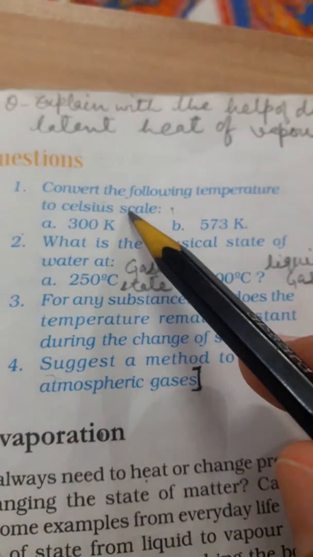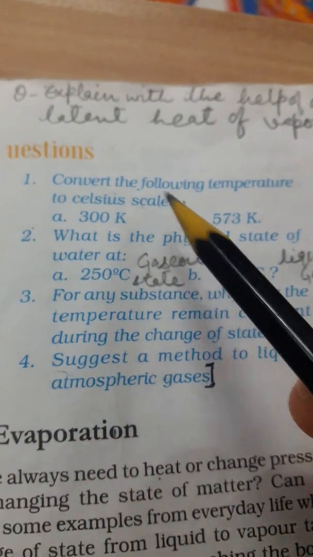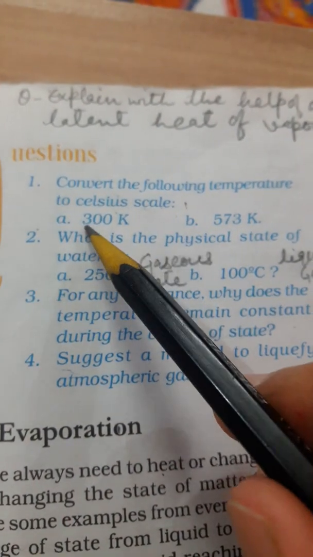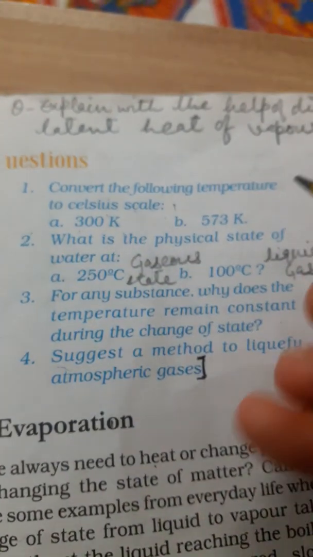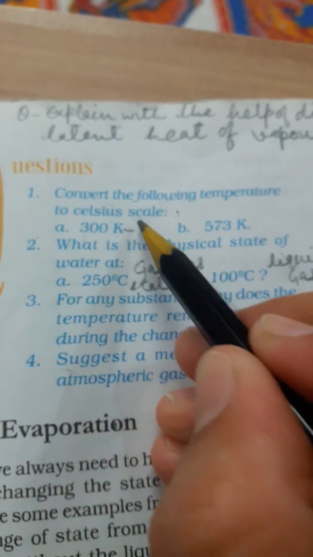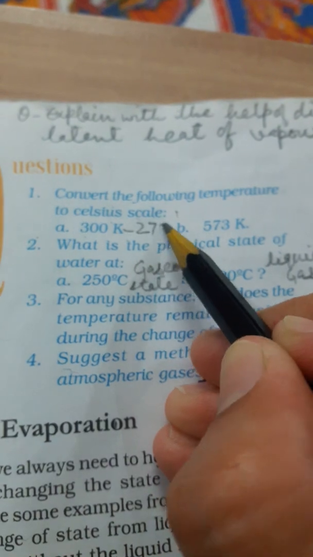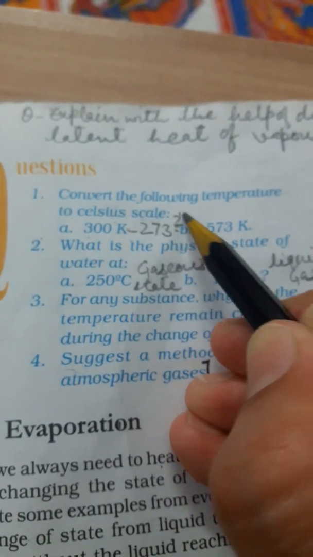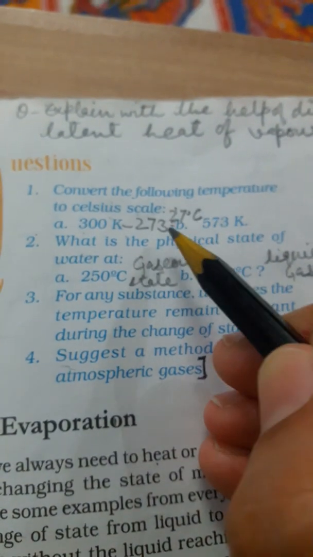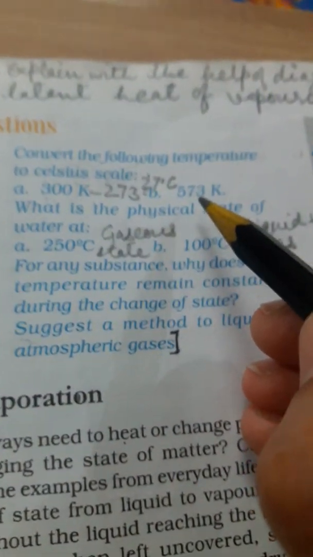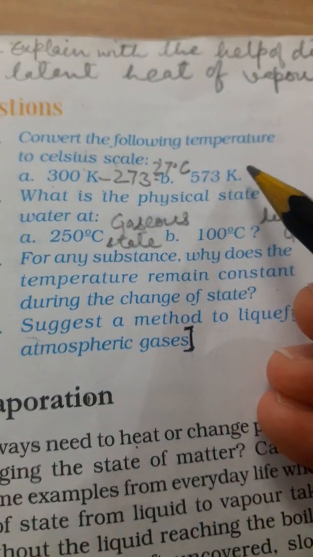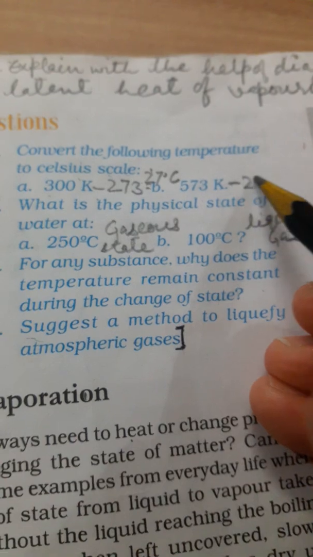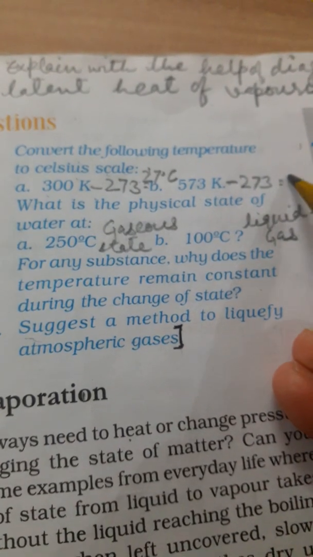Now in this question you have to convert to the Celsius scale and you are given 300 Kelvin. So you subtract 273 from it. What you get is 27 degrees Celsius as your answer. In the second part, 573 Kelvin is given. Then you subtract 273, and 300 degrees Celsius is your answer.